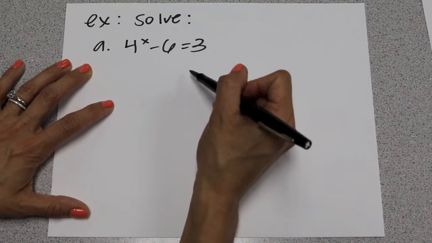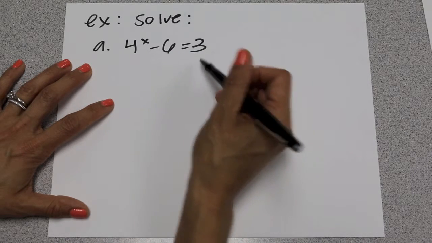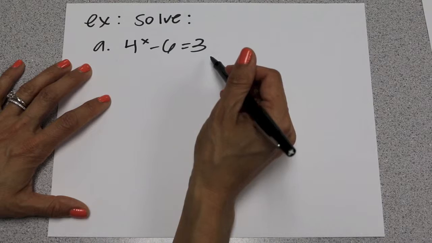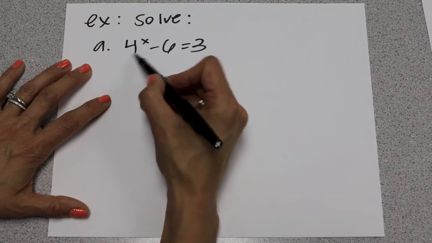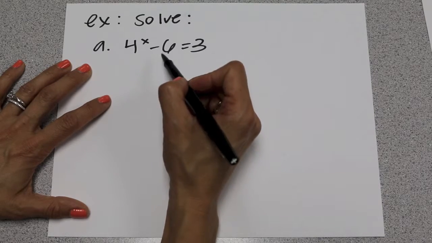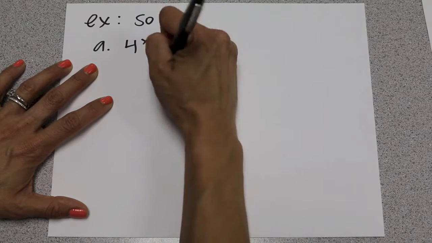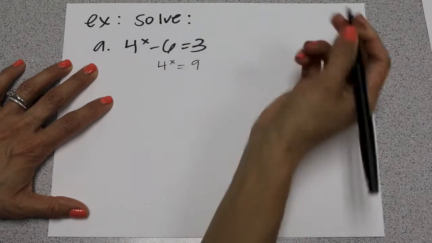This equation is 4 to the x minus 6 equals 3. So we're going to use a different process than we just did, but like any normal equation, the first thing is wherever the term with the variable is, you want to isolate it. So let's first add 6. So you get 4 to the x equals 9.